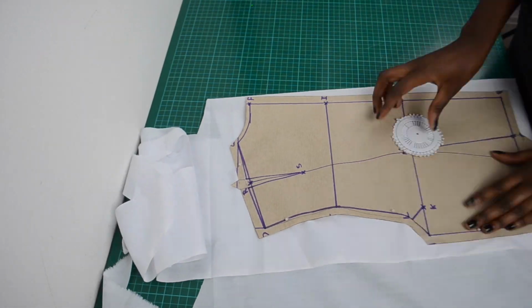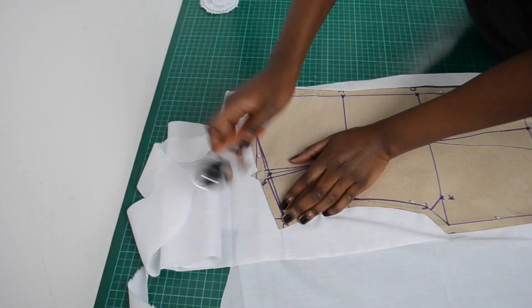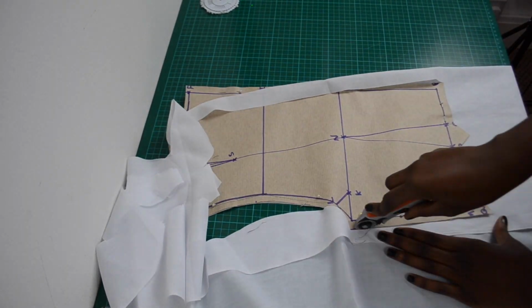For the back pattern, we will need to cut out 2 pieces, but not on the centre front. So again, fold your fabric in half and pin, then cut out your pattern.